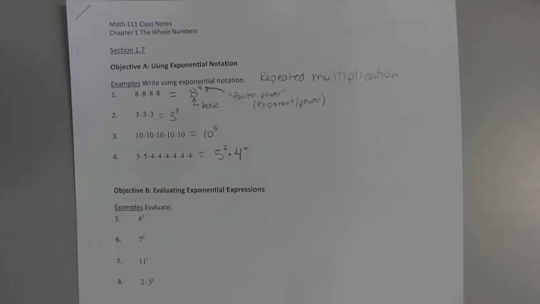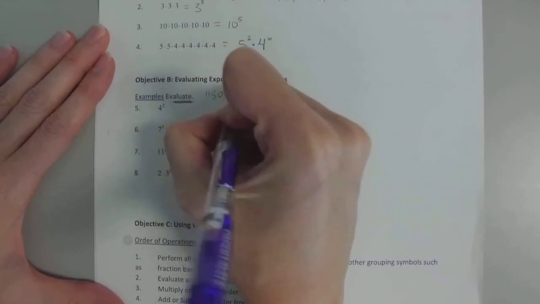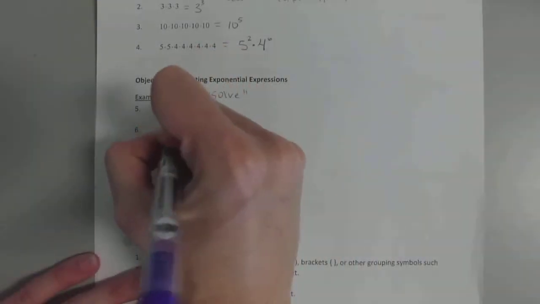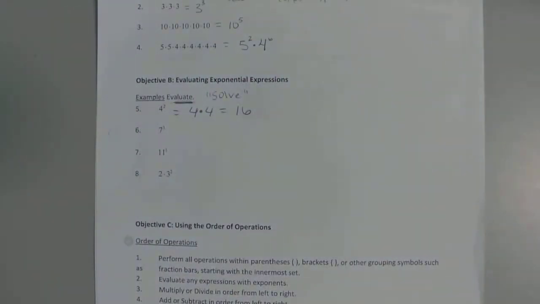Okay? All right, so when it says evaluate, what are they asking you to do? Actually solve, right? And I think the reason why they don't use solve is because you're not really solving a problem. Evaluate just means tell me what that number actually is. So then you just work backwards. What does 4 squared mean? 4 times 4. What is 4 times 4? 16, okay?